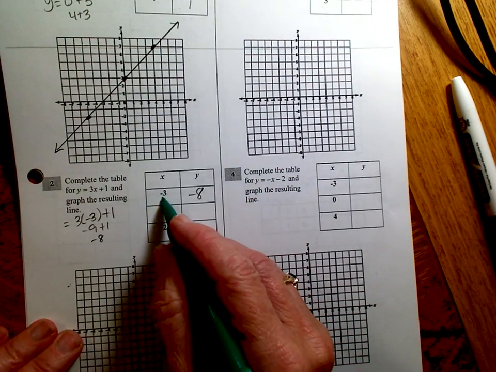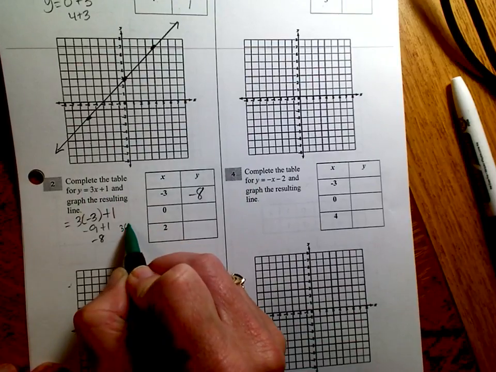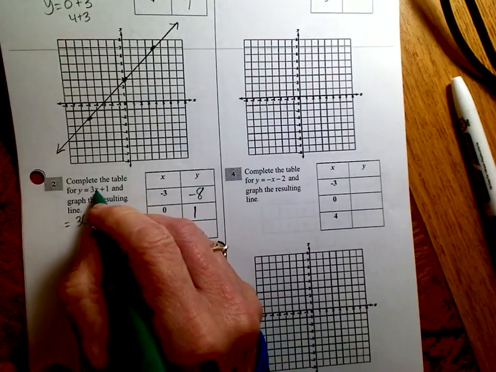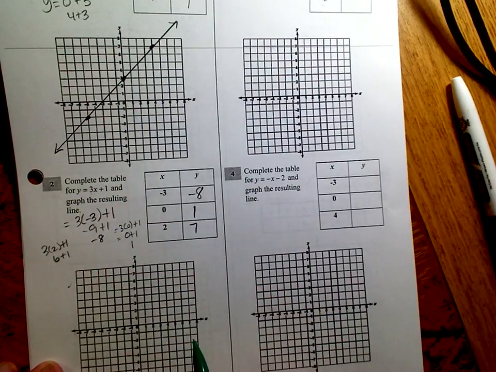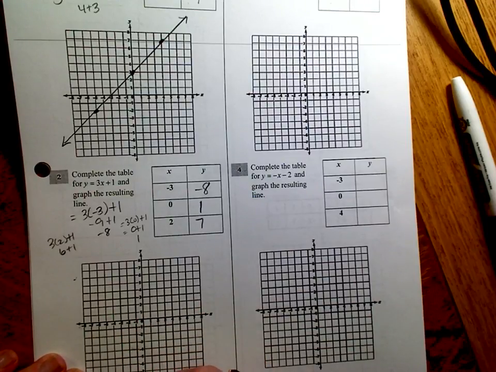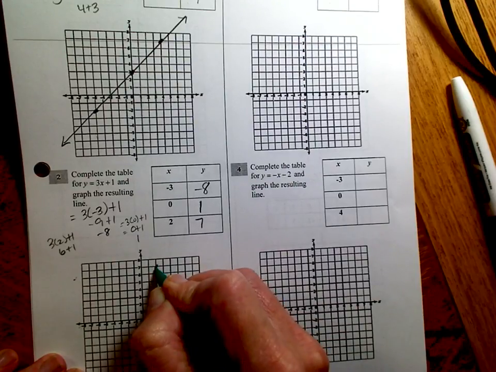And so you're going to plot these. If 0 is in here, 0 for x, so 3 times 0 plus 1, that's 0 plus 1, and that's 1. For 2, 3 times 2 plus 1, that's 6 plus 1, that's 7. So go ahead and plot -3, -8. 0, not going left or right at all, but up 1. And 2, 7.